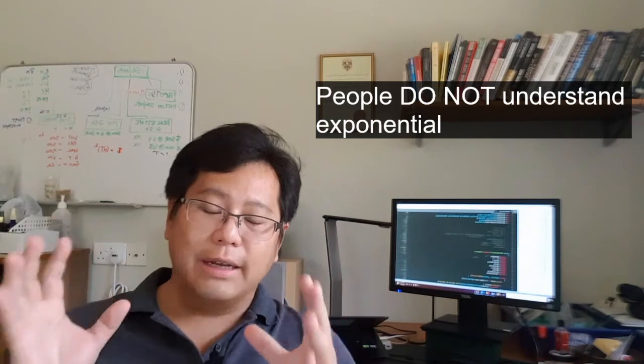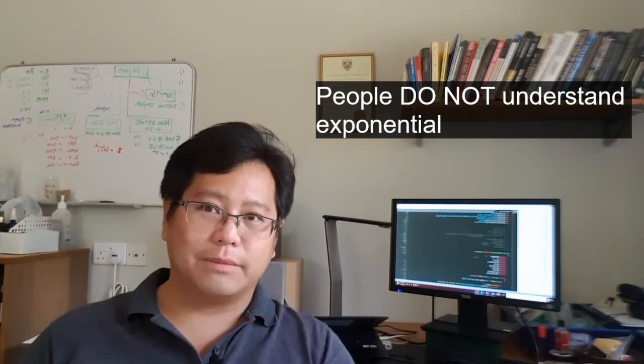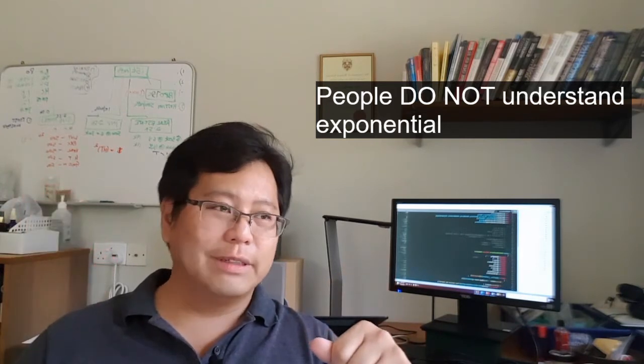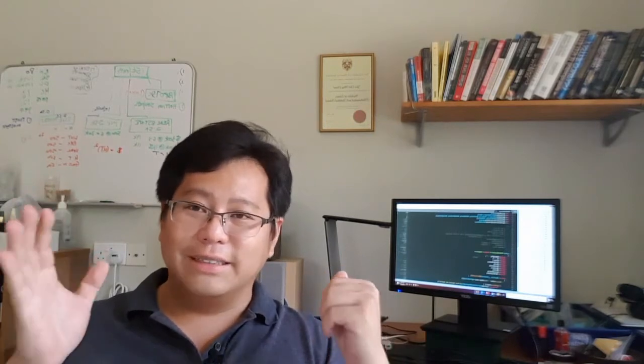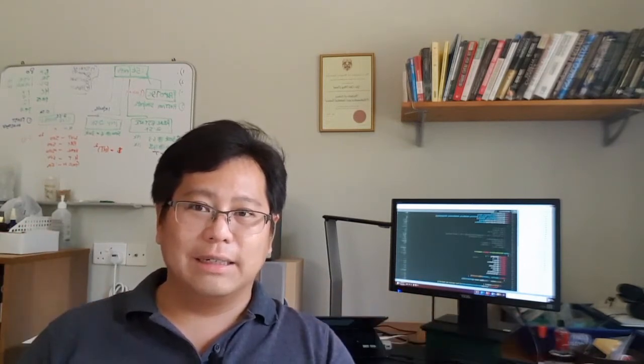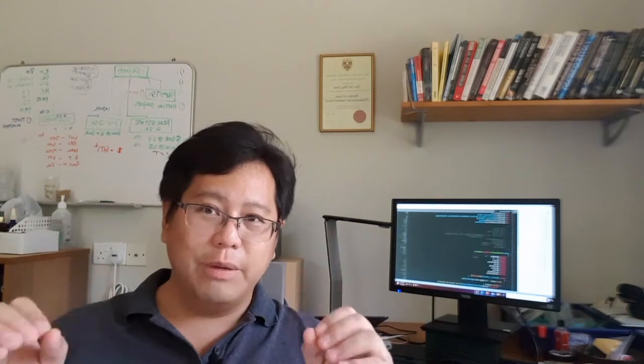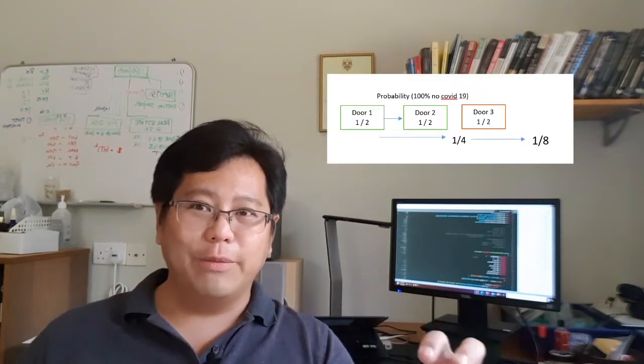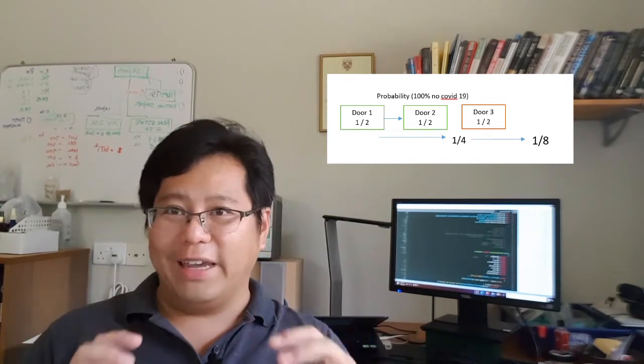So take an example. I have a door, or entry point. If I have one entry point and there's a 50% chance, that's 1 over 2. 2 doors is now 1 over 4, and the third door is now 1 over 8. Now imagine if 3 people came through that door. Your chance of everybody being clean is 1 out of 8.